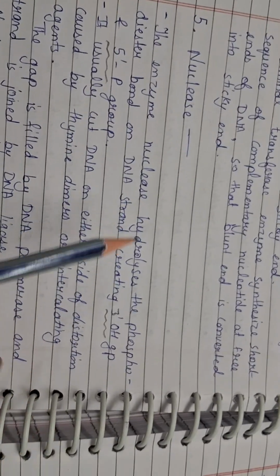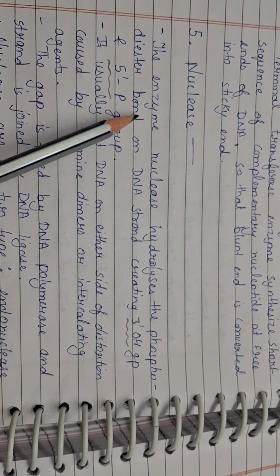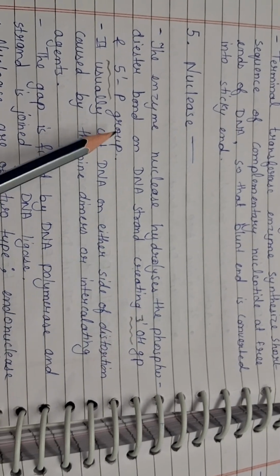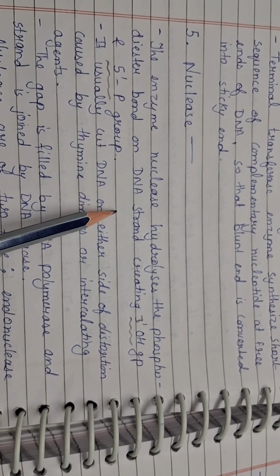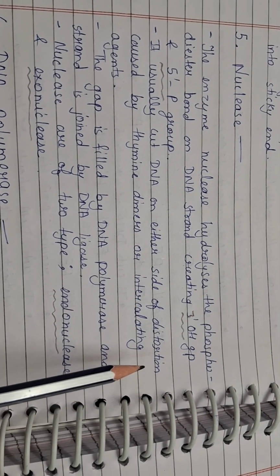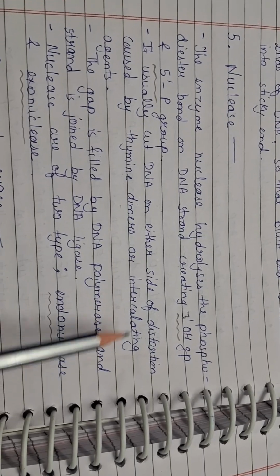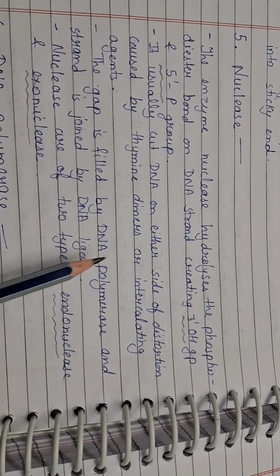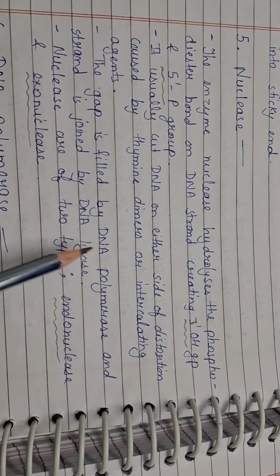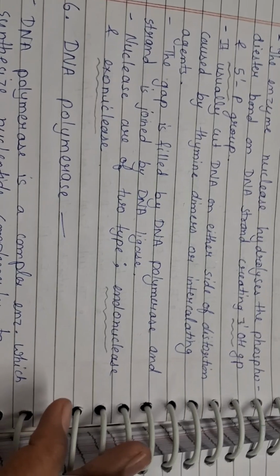Then further is nucleases. The enzyme nuclease hydrolyzes the phosphodiester bond on the DNA strand, creating a 3' OH group and a 5' phosphate group. It usually cuts DNA on either side of a distortion caused by a thymine dimer or intercalating agent. The gap is filled by DNA polymerase and the strand is joined by DNA ligase. Nucleases are of two types, endonucleases and exonucleases.